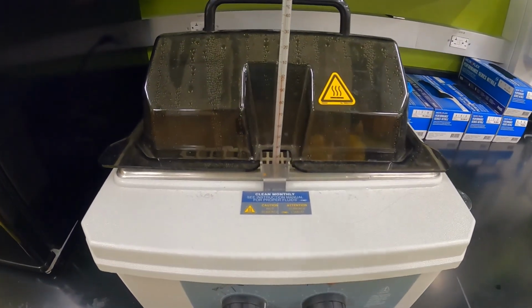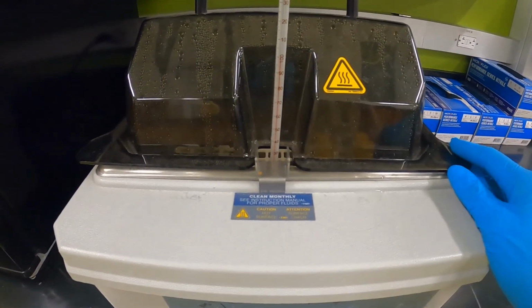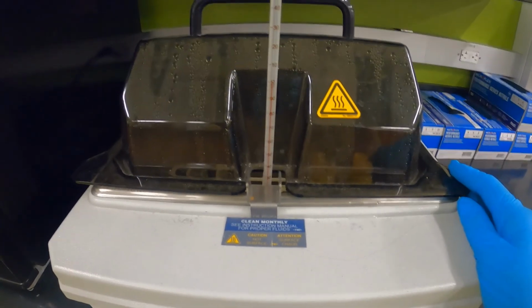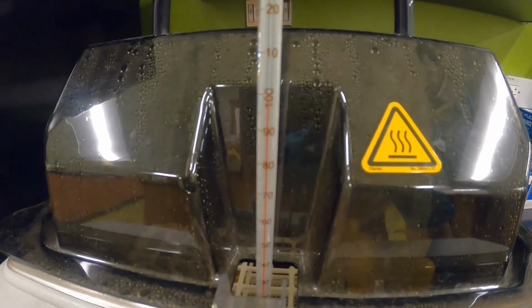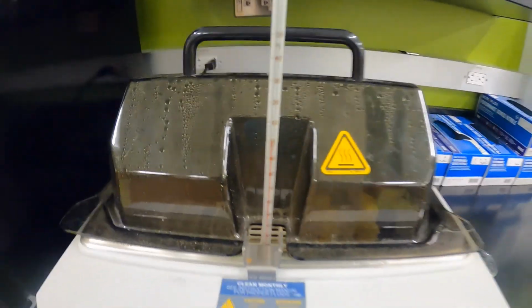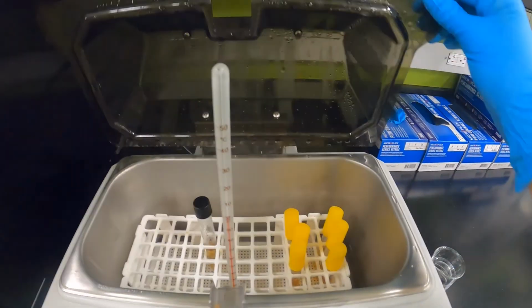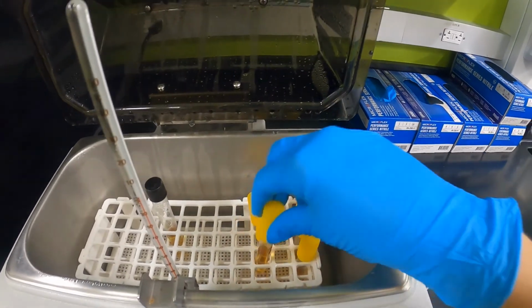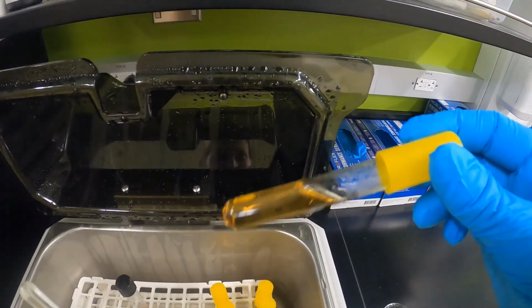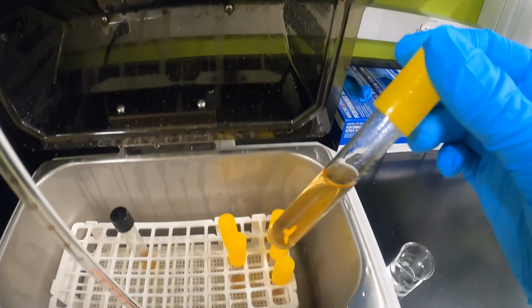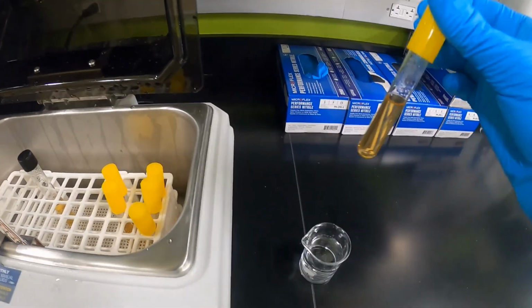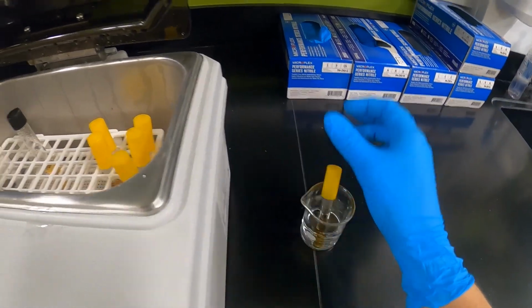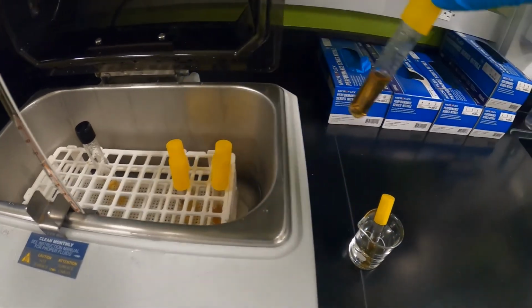Alrighty, so hopefully you remember that the first step in this process is to heat up our BHI tubes so that we can liquefy the agar. We have here a boiling water bath that is set to 100 degrees Celsius boiling temperature, and inside we have our BHI tubes. Right here we can see that they are liquid, but we need to cool these down to 45 degrees Celsius, and so I'm going to place them in a cool water bath in order to do that.